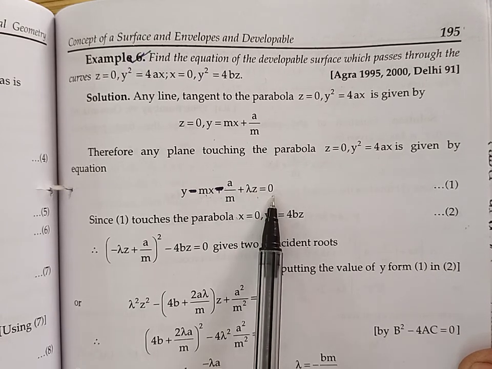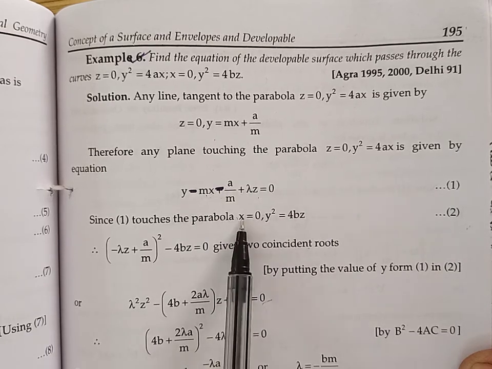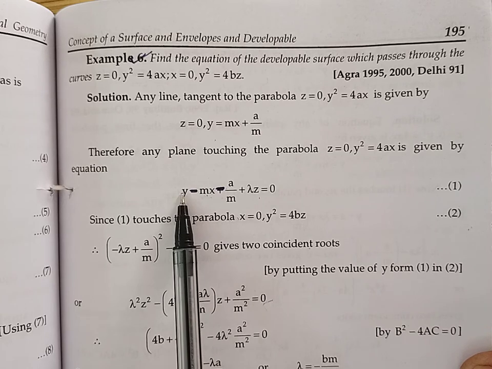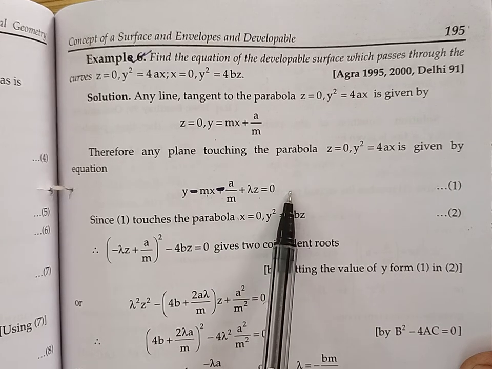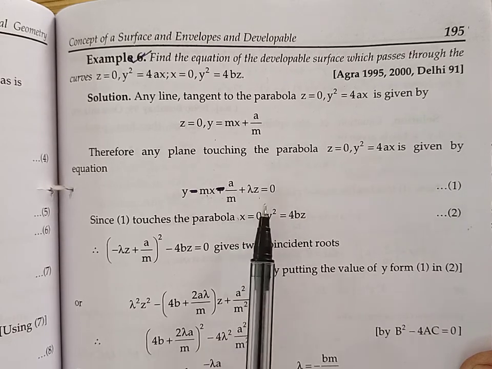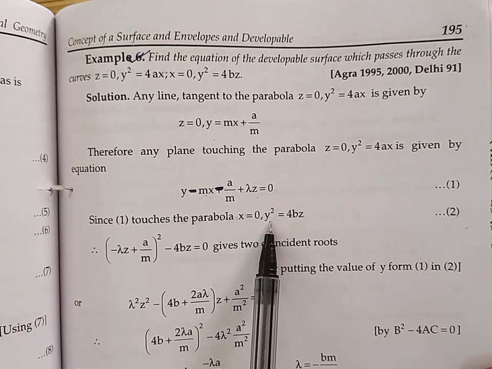Now, taking x = 0 here and getting the value of y, which will be a/m − λz, we can put this value of y in the other equation.